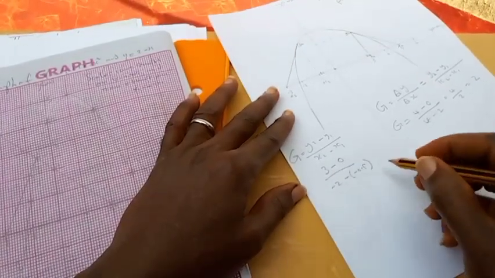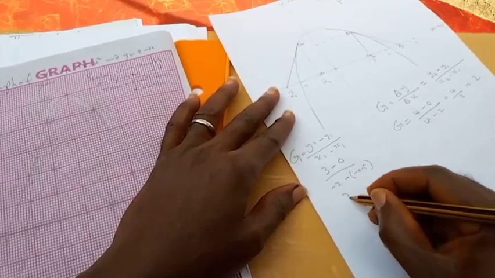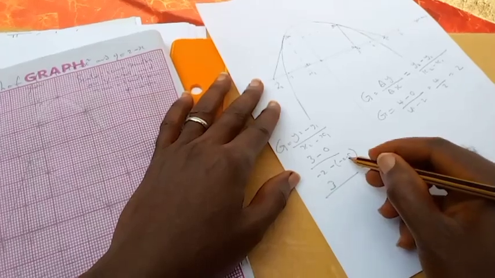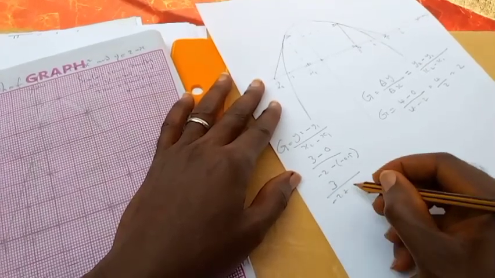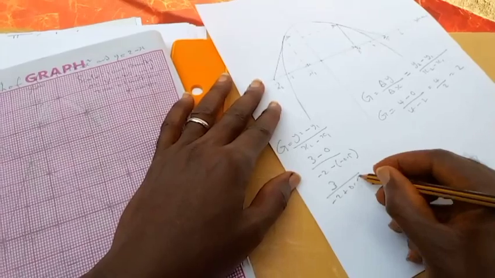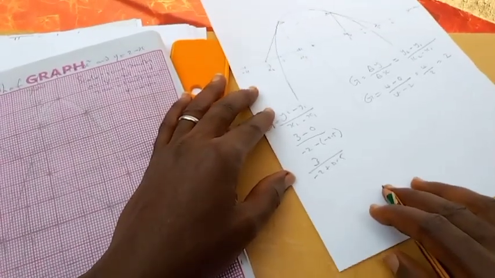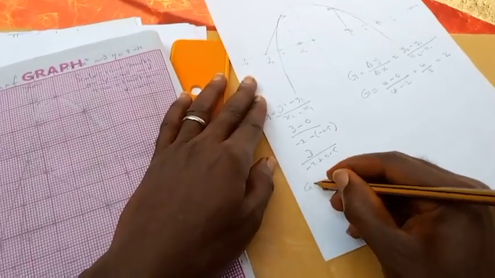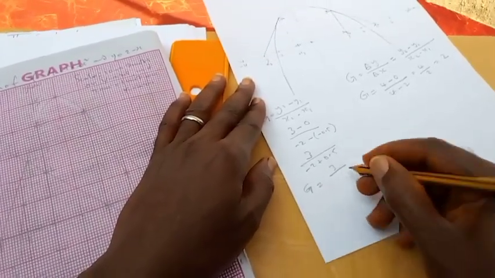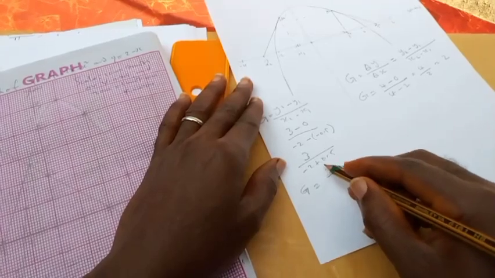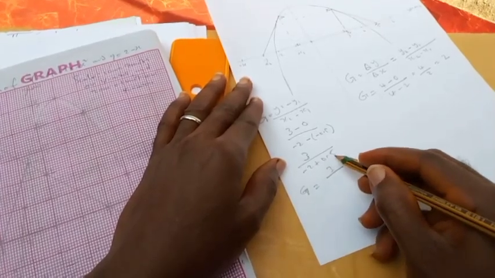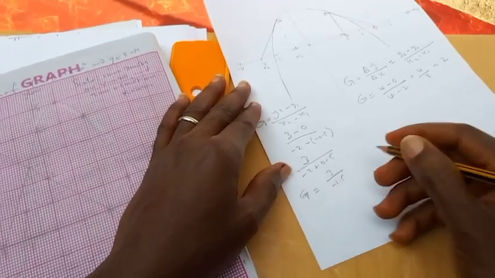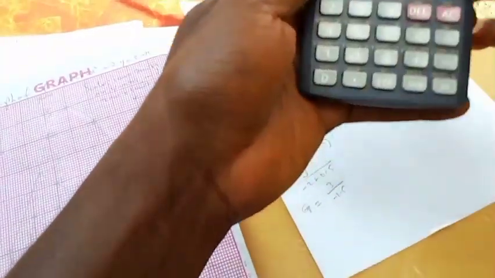So here we will have 3 over minus 2. Minus into this will become minus 2 plus 0.5. So I think I can work on that now. This is now g, gradient, equals 3 over minus 2 plus 0.5, which will give us minus 1.5. Yeah, minus 1.5. And I can check that out on my calculator.